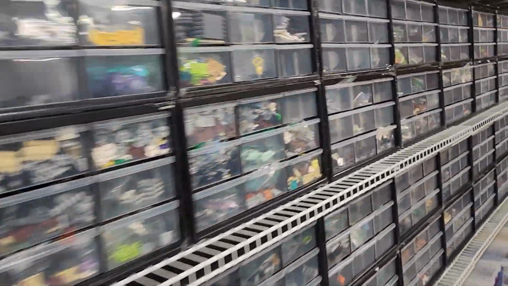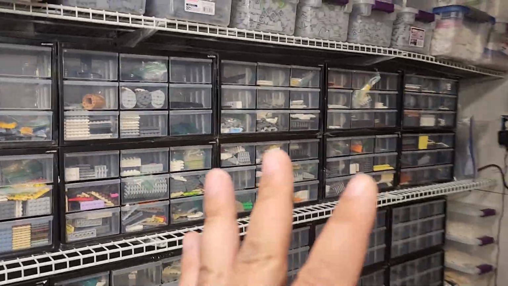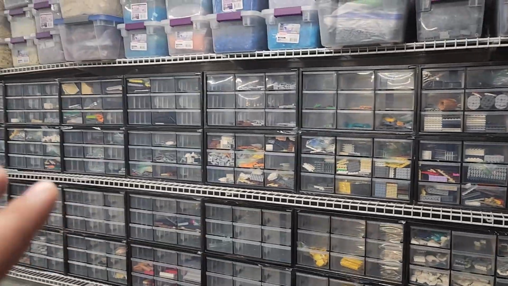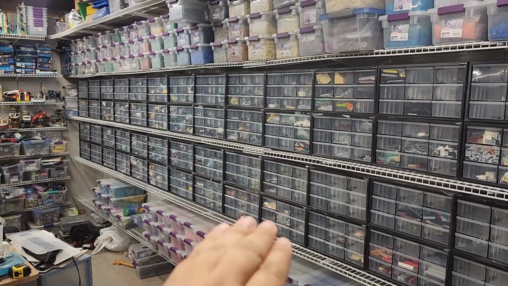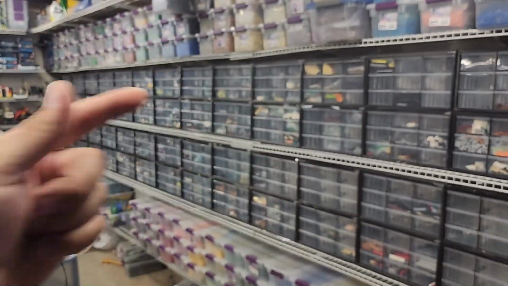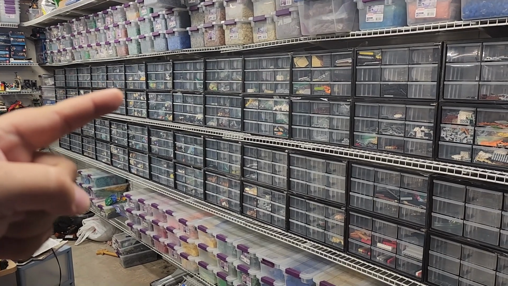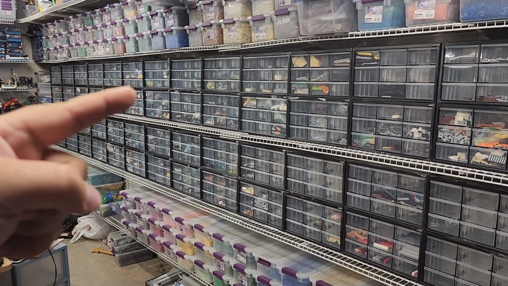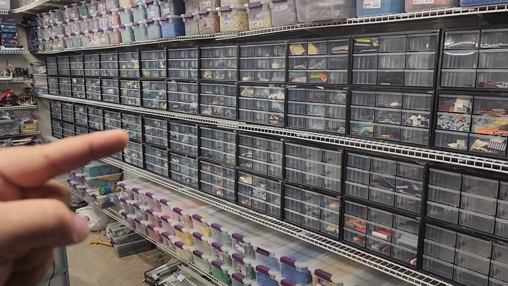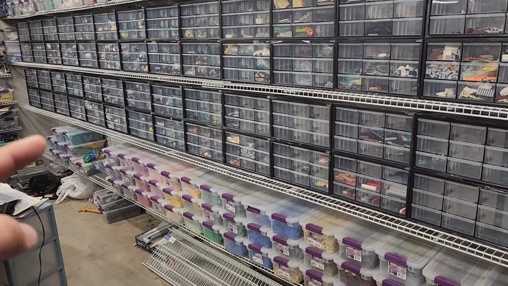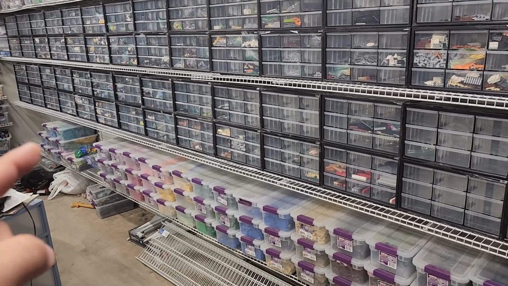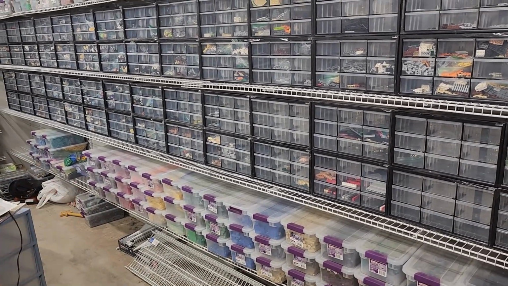Now that I've done all this, we're going to be changing that up. We're going to have bricks up here, plates, basically these 2 sections. So we're going to have 36 cabinets for bricks, 36 cabinets for plates, and then we will put tiles down here and all of the random parts down here as well.